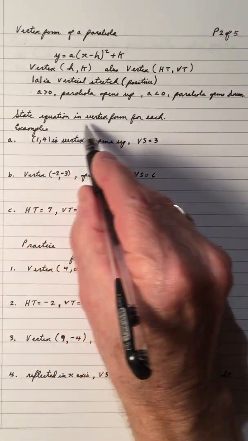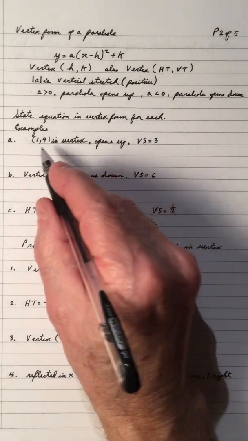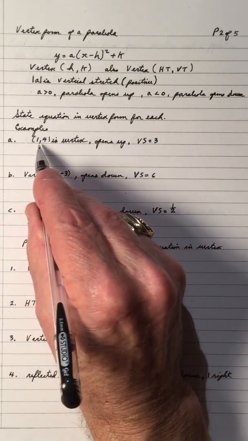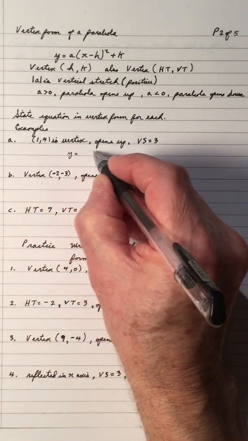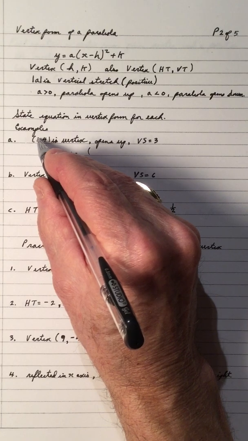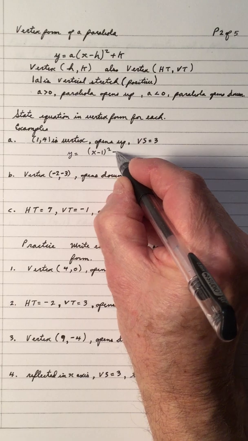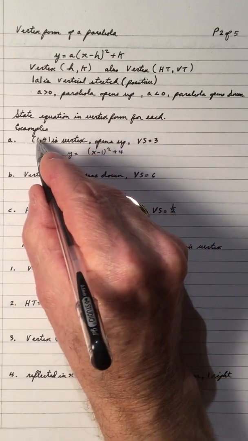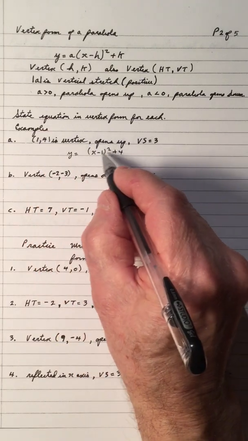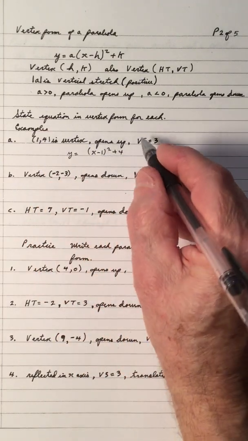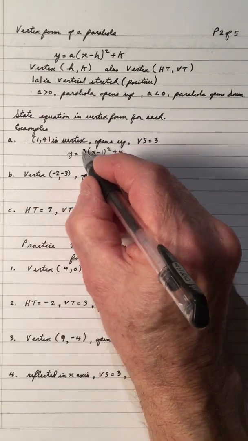Let's find the equation in the vertex form for each below. We have an example, a. 1, 4 is a vertex, so that means y equals, and this is the h and the k, so that's an x minus 1 plus 4. Because when we have a vertex, the x coordinate is the opposite when we put it in the equation. And the vertical stretch is 3, so that's the a value. And it opens up, so it's a plus.